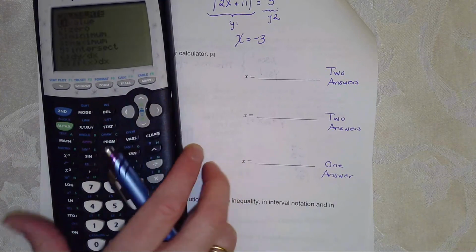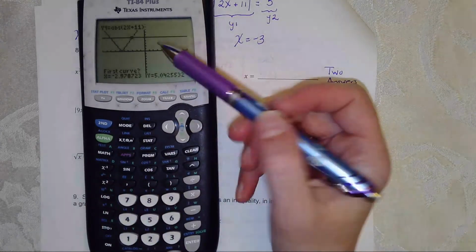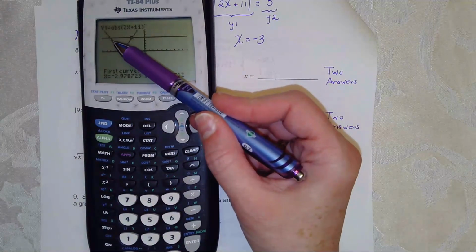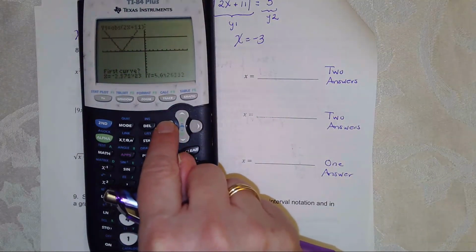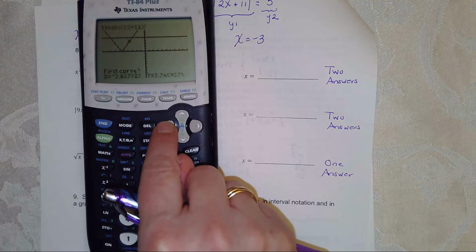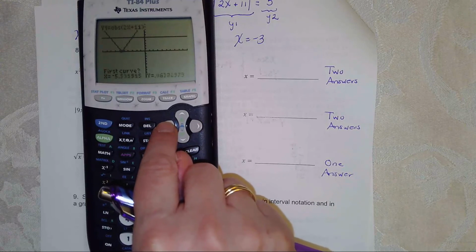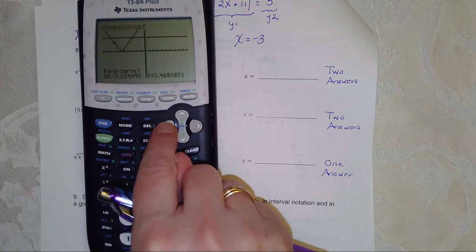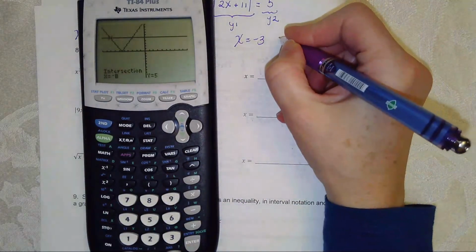If in doubt, go to calc. Option number 5. It was just going to find that same one. I have to tell the calculator, hey, I want you to find this one on the left. So hit the left key. Watch what happens to my cursor. Do you see the cursor just gets closer to the one I want it to find? And then when it's close to it, just hit 3 enters. 1, 2, 3. And there's my other x.